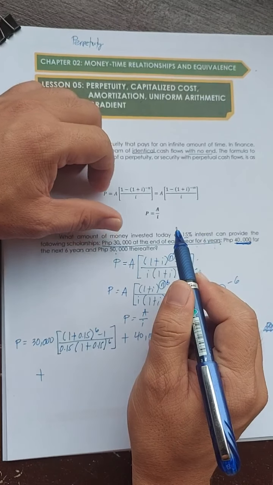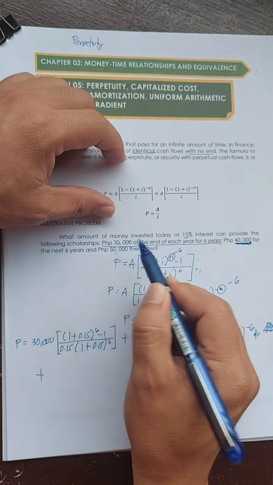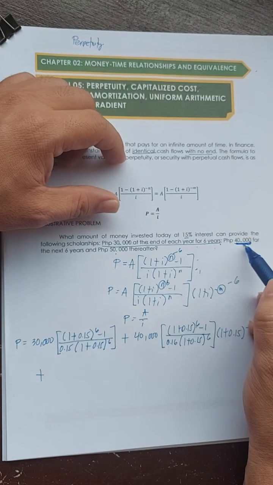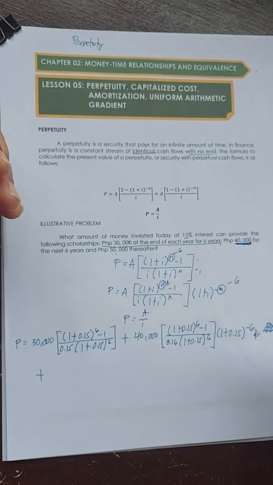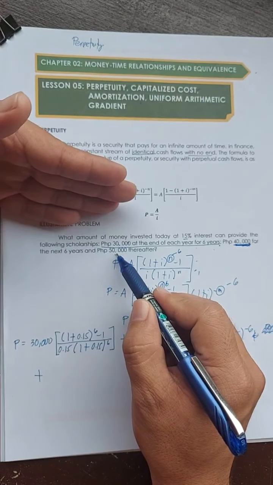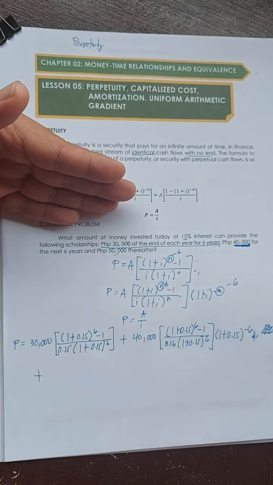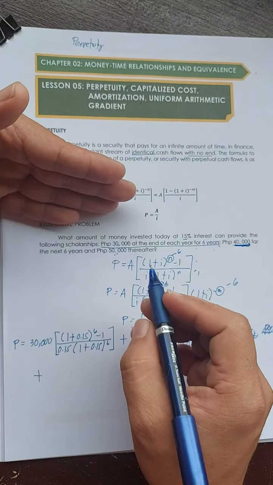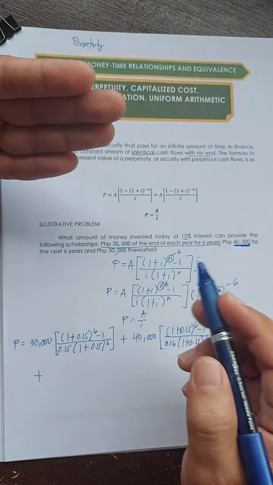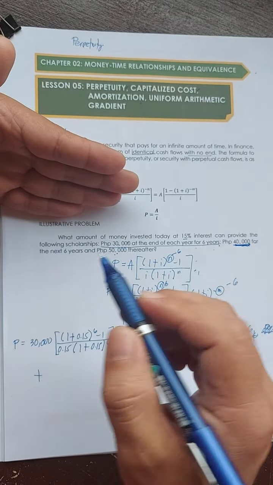For the first 6 years, there's 30,000. And for the next 6 years, we have 40,000. So that is 12 years. So at the end of the 13th year, the person receives 50,000, and then on the 14th year, 50,000, and so on. So that's a perpetuity, which means we're going to compute the worth of this perpetuity on the 12th year.